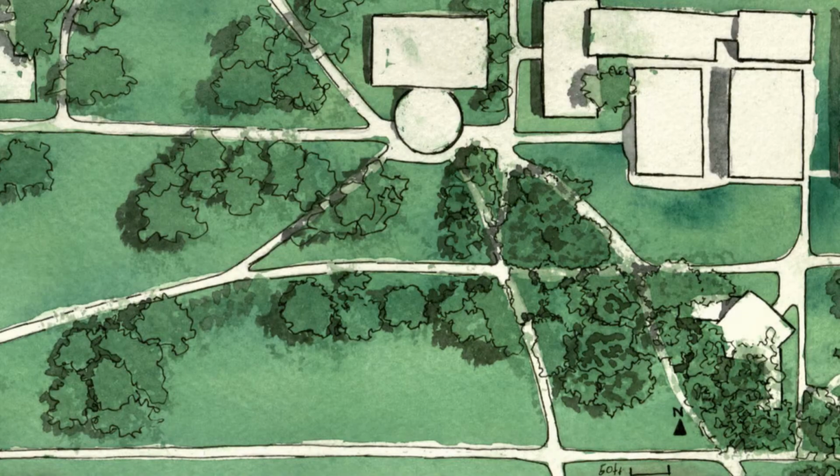I started with the site map. The location is Central Campus, and the few important factors to have within your site map are the scale of the map, the cardinal direction, and any notations of anything that occupy the space that you're drawing.